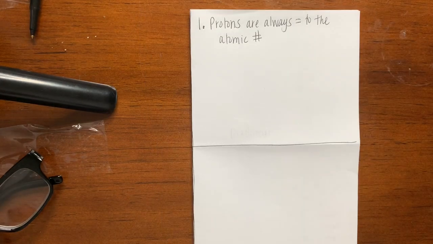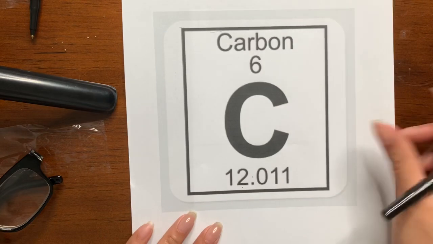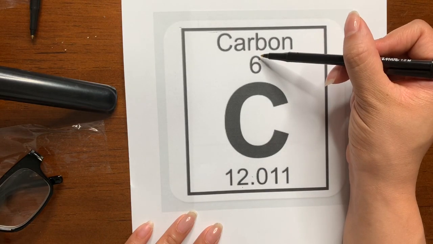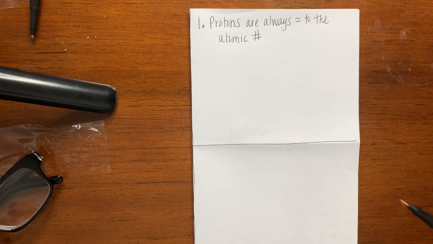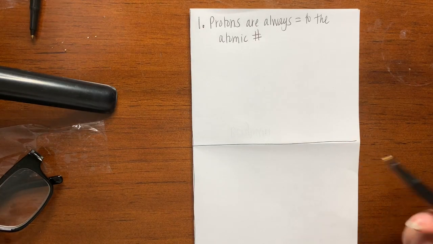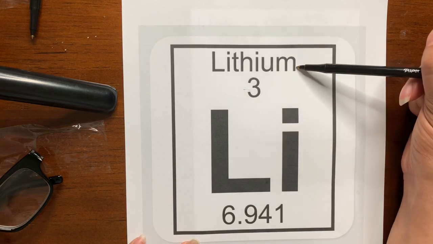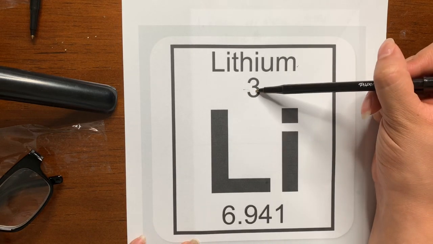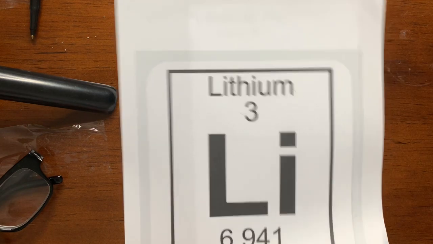If I have 6 protons, then my atomic number is 6, which means that my element is carbon. If I have 3 protons, I can look for the number 3 on my periodic table, which will bring me to lithium. This number is always the same as the amount of protons.